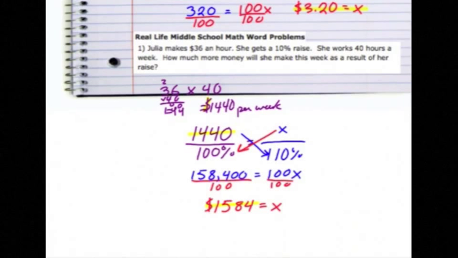In these problems specifically, it's really important to pay attention to what the question is asking. How much more money will she make this week as a result of her raise? So I need to actually find the difference between $1,584 and $1,440. That's a quick subtraction problem. 4 minus 0 is 4, 8 minus 4 is 4, 5 minus 4 is 1, and 1 minus 1 is 0. So she's making an increased pay of $144 per week.